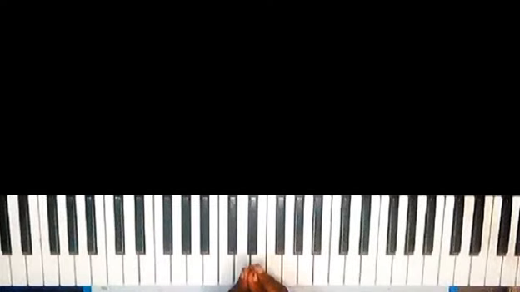Having known all this, let's now review the gospel songs that you can play with this chord progression, even if you are just starting out on the piano.